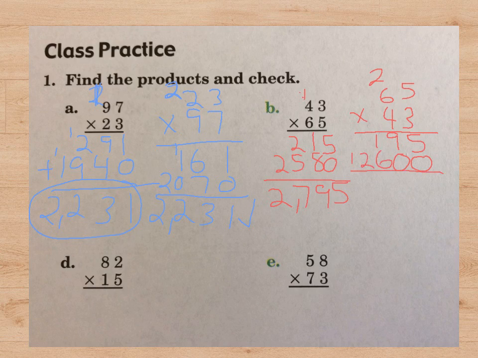I'm going to go ahead and add these up. 5, 9, 1 plus 6 is 7. Bring down the 2. And these two numbers are the same, so that means it checks. We go ahead and circle our correct answer, put a check mark over there, showing that it did check, that it is correct.